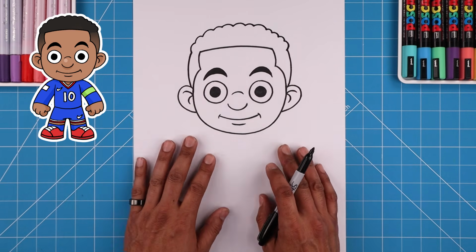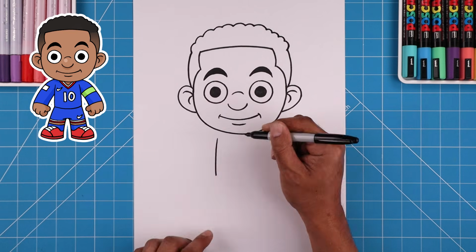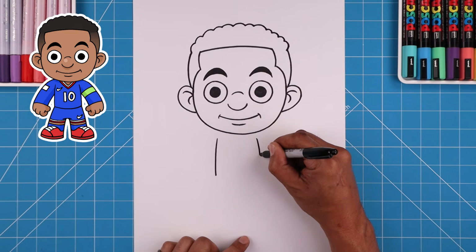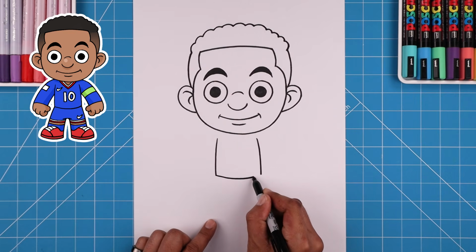Now with the head complete, we're going to move down and draw on the side of the body. Let's start over on the left. Bend the body going out and then down toward the hip. Go over towards the right. Do the same thing. And we'll connect the hips with a curve, coming down the middle and then back up.